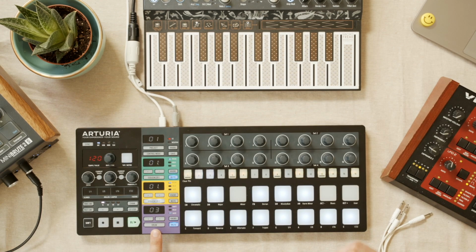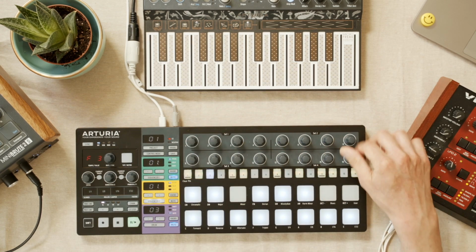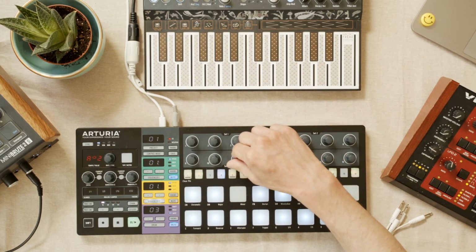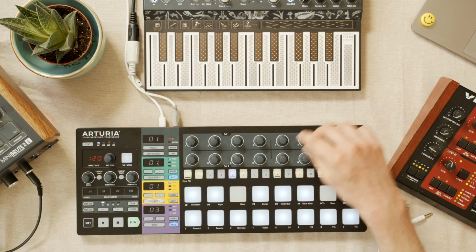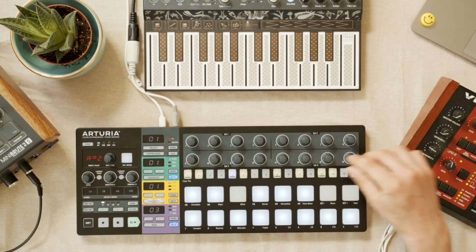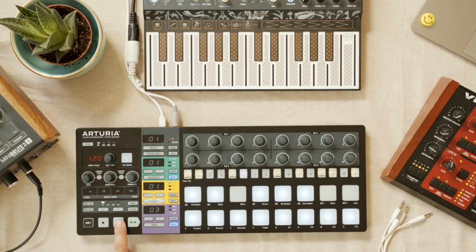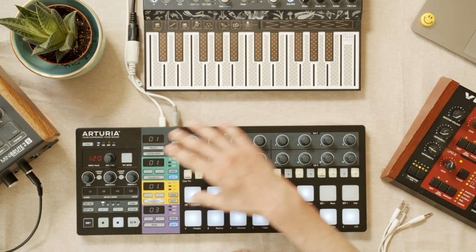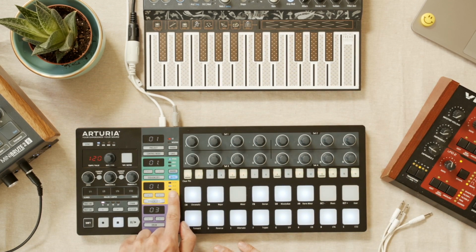So if I play it back and then change some steps, step number 9, for example, 11, 13, 14. So that's the way that you can change the pitch information of the steps. You can also change their velocity.